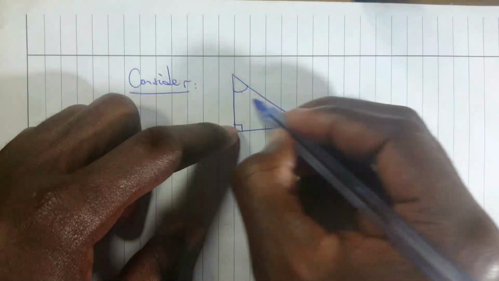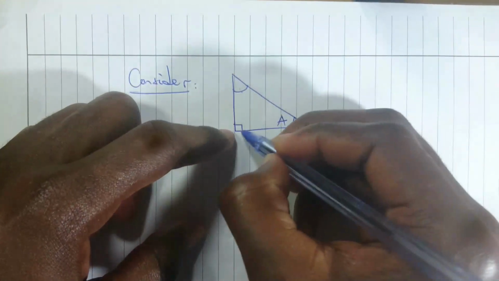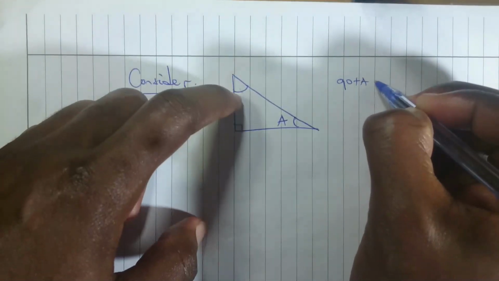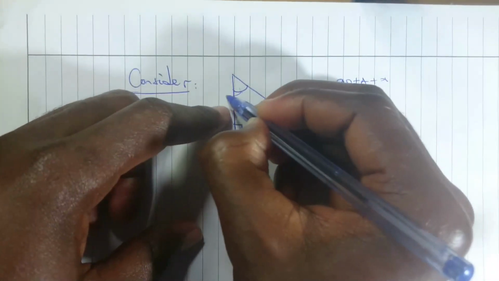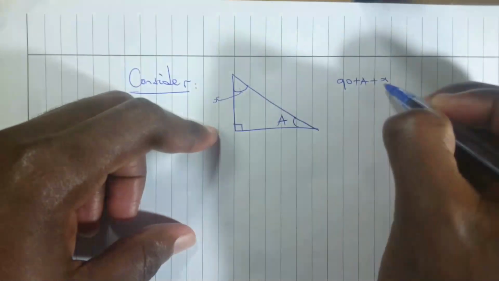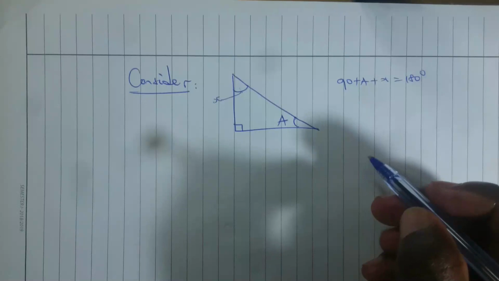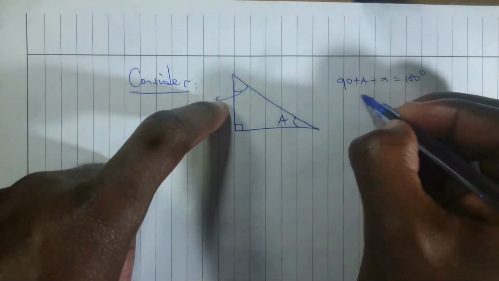So for us to get this angle, we have 90 plus a plus x, giving us 180 degrees. A triangle adds up all these angles to 180 degrees. So we want to get that x.